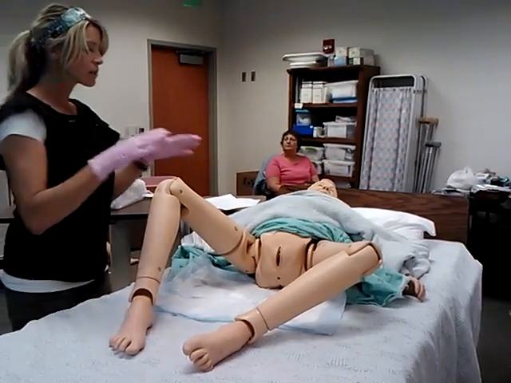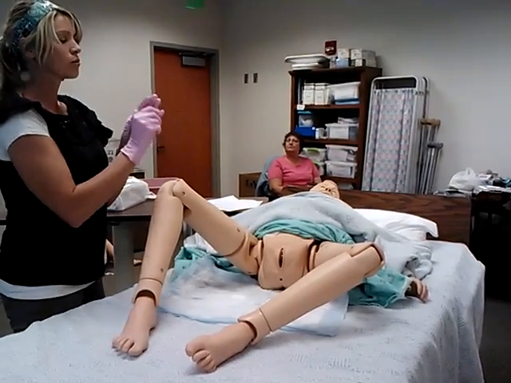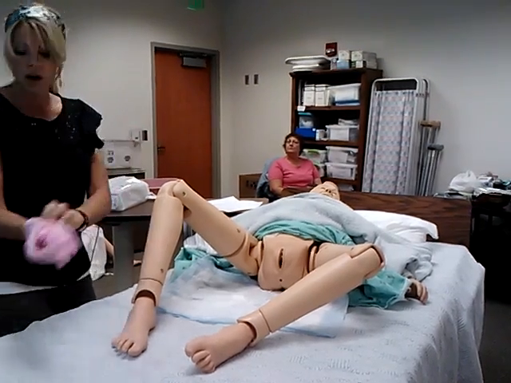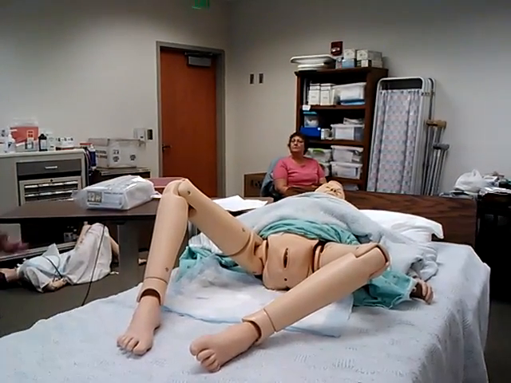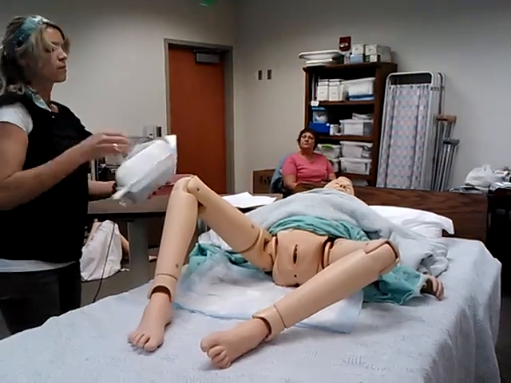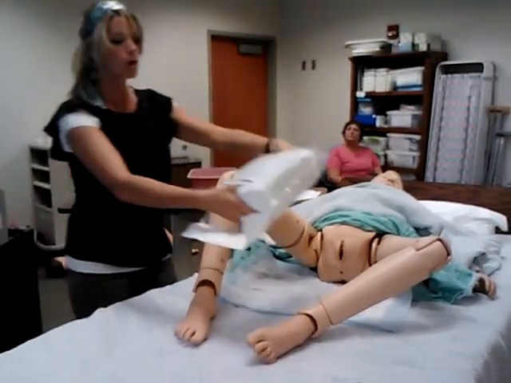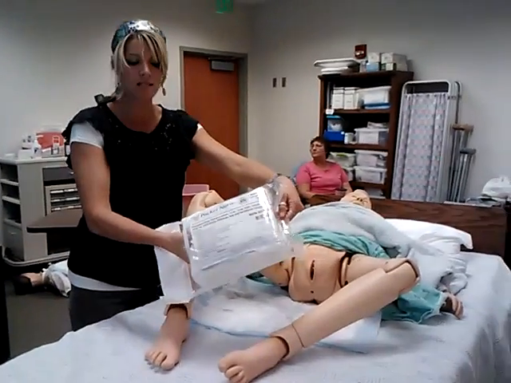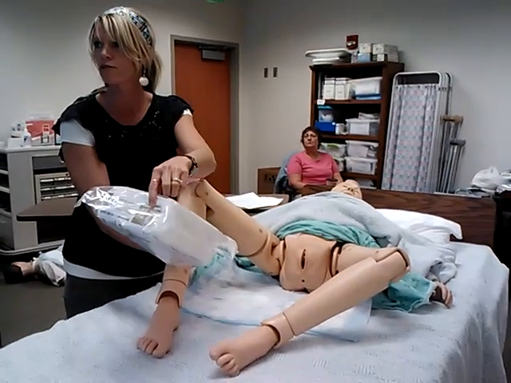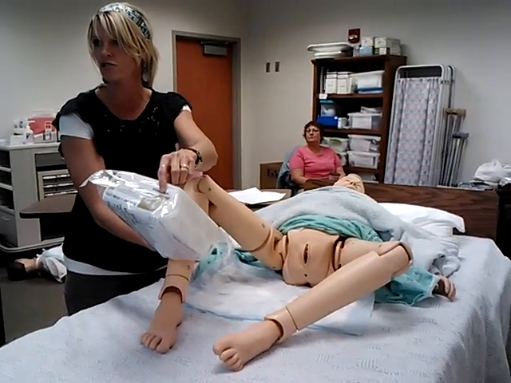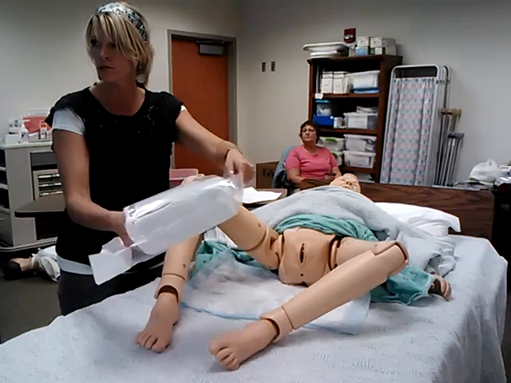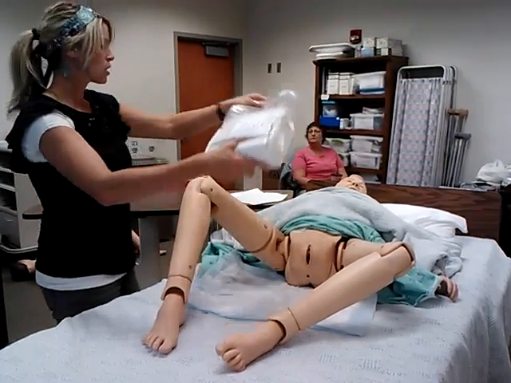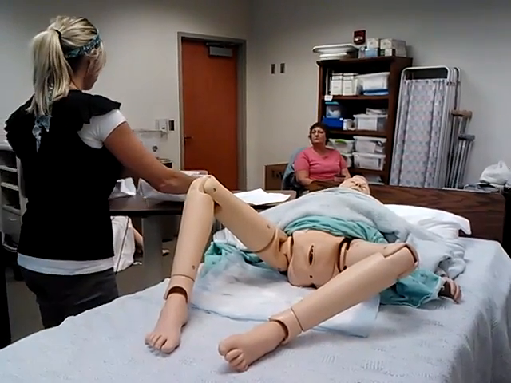So then after you get pericare done, then you're going to open up your box. So you open your box up. You guys can see your box. And it needs to be 12 or 14 French, which is normal for catheters. That's what normal is. All right, so you open up your box.